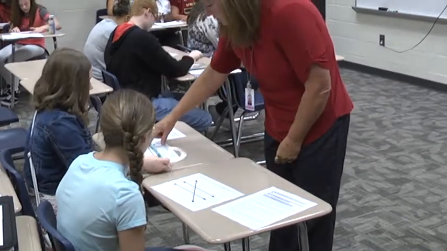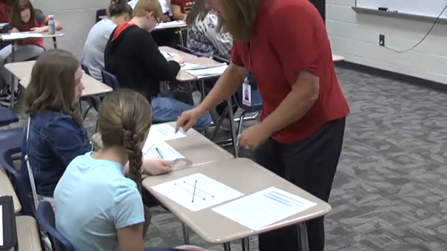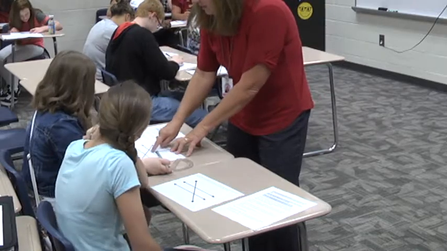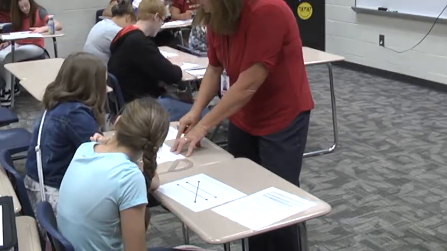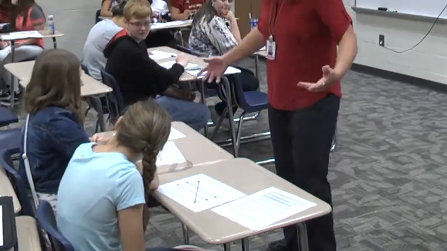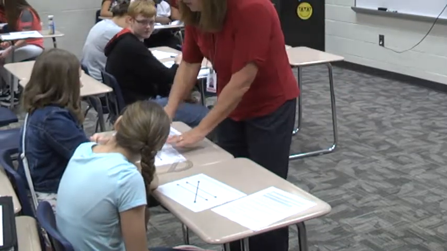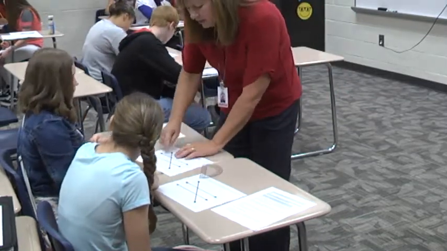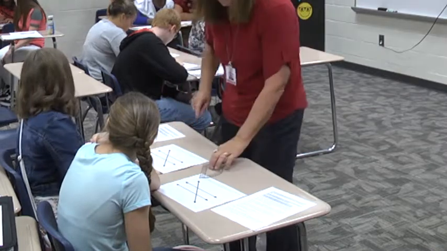Can you measure this angle? Measure that angle right there. No, don't erase that. That's beautiful, I love it. Just leave it there for right now, I won't mess with you. Measure this angle. What is A? How do we measure it on here?